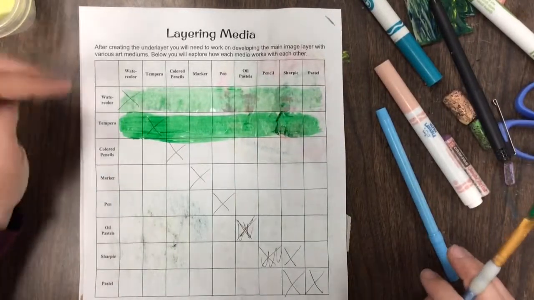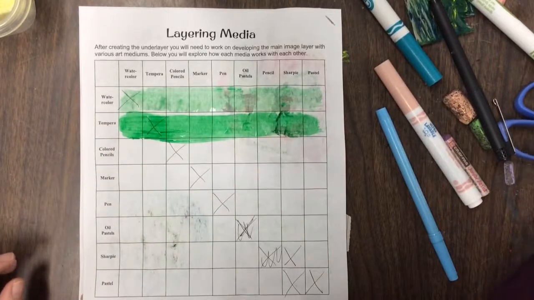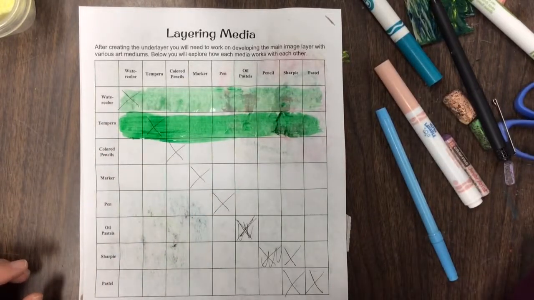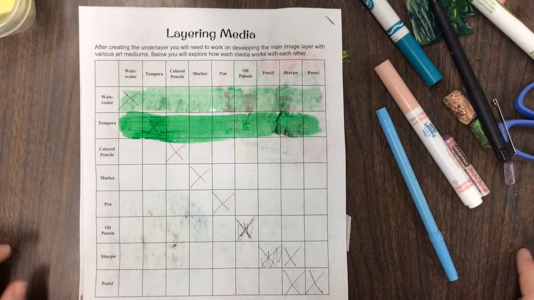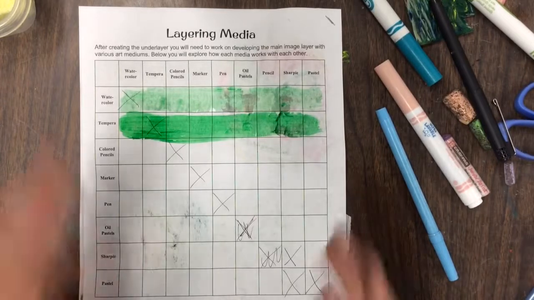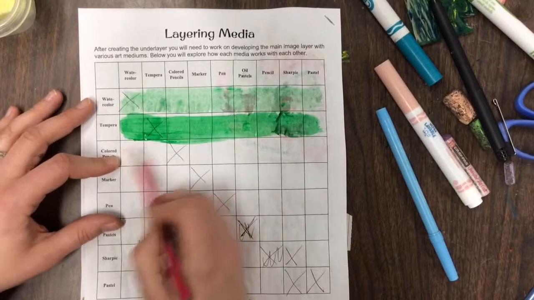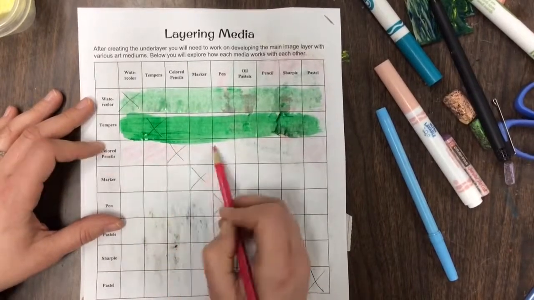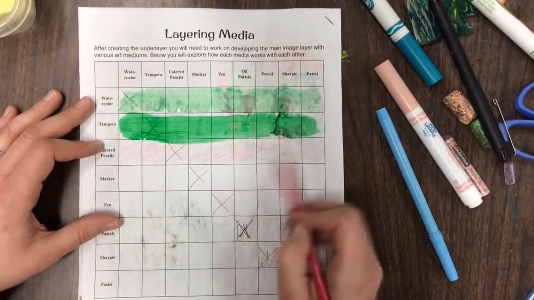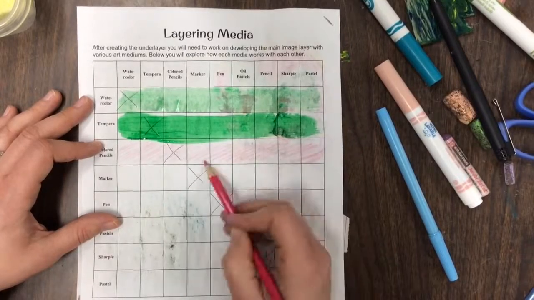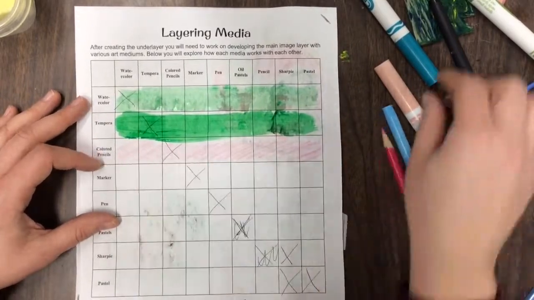Oh, totally forgot. You need all of these materials for this one. Because what we're going to do on here is we're actually going to just kind of see how each one of these affects each other. Okay? Color pencil. Notice I'm not being super perfect here. Marker.